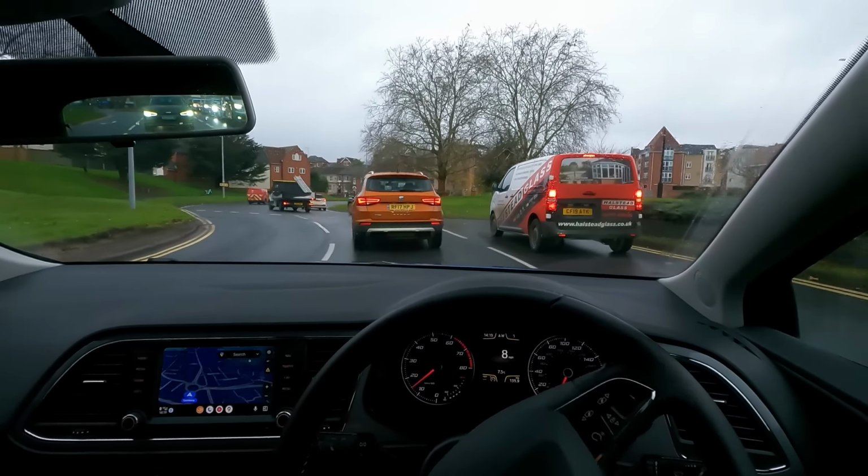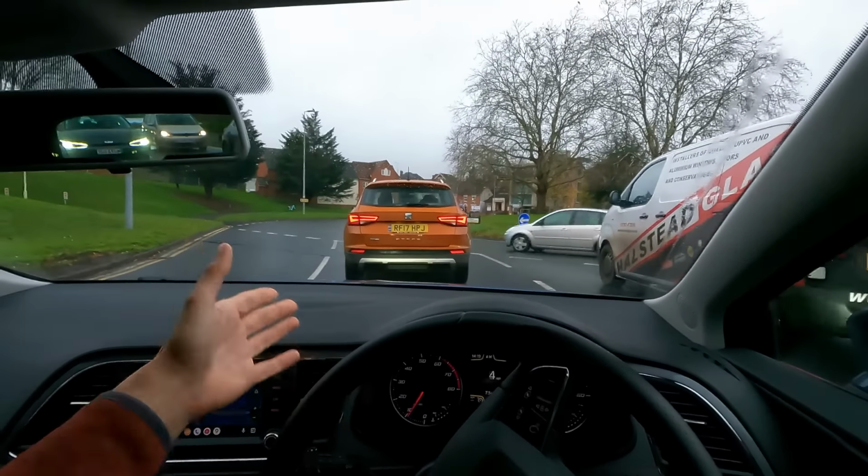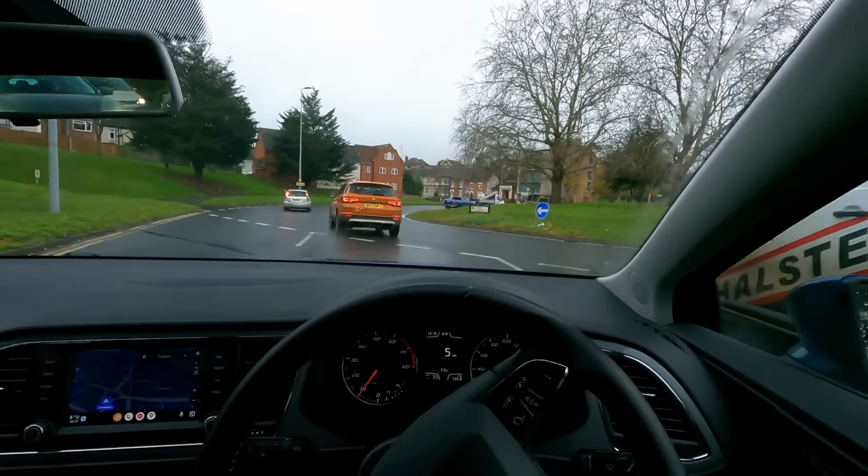So I'm getting close to the roundabout now. It's nearly my turn, waiting for this car to go. I don't want to drive into the back of them if they stop unexpectedly.